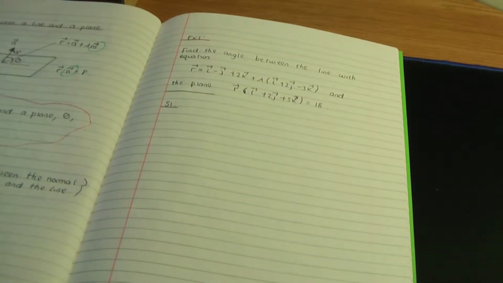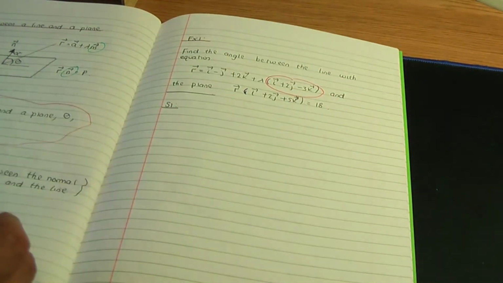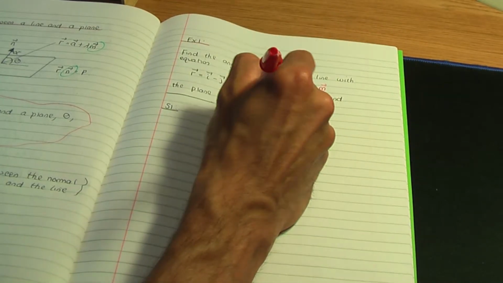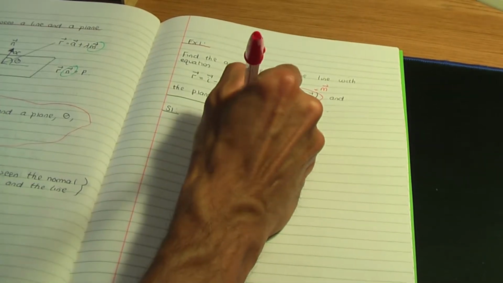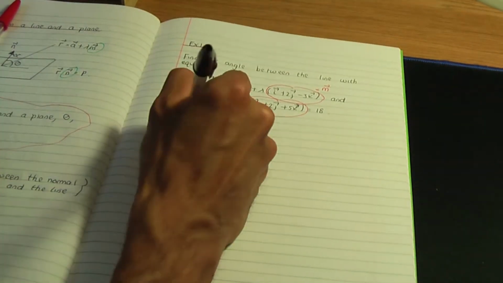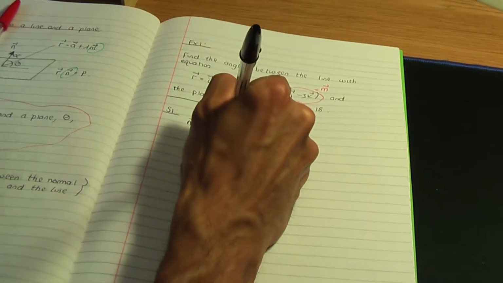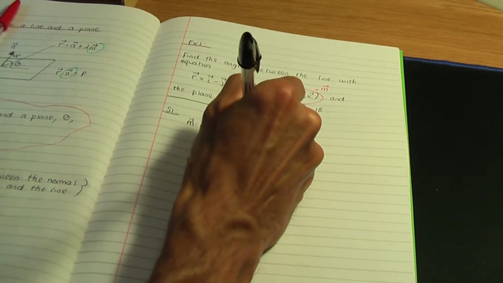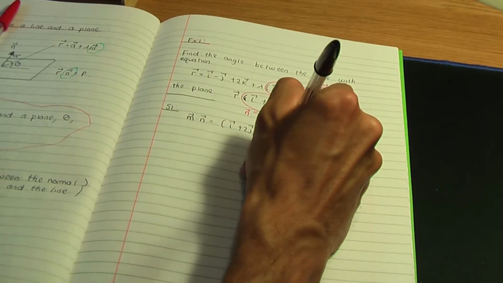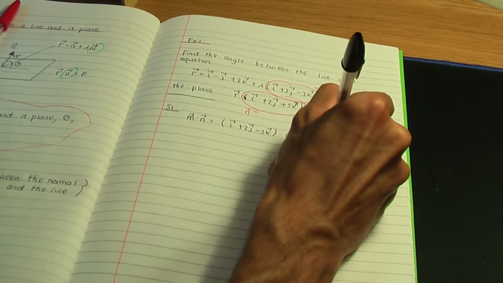The formula depends on the direction vector of the line, so I'll call that m, and the normal vector of the plane, so that is n. Let me work out firstly m dot n. So m is i plus 2j minus 3k dot with n, which is i plus 2j plus 5k.